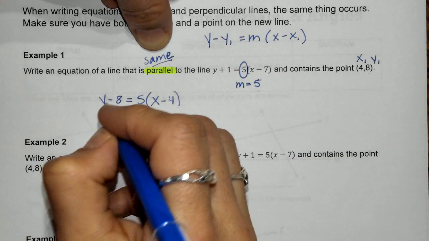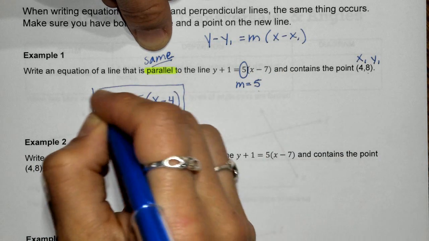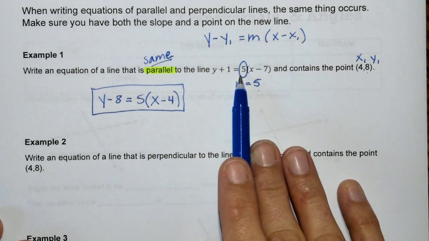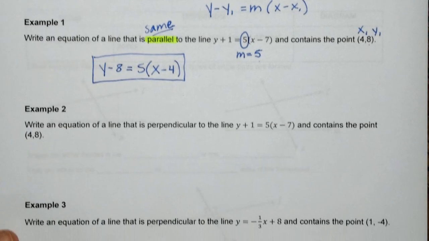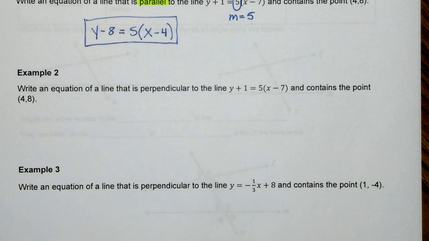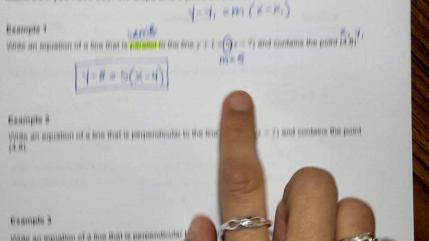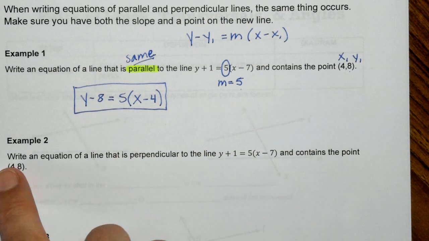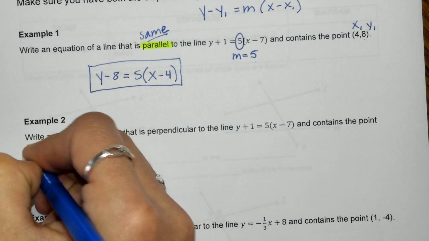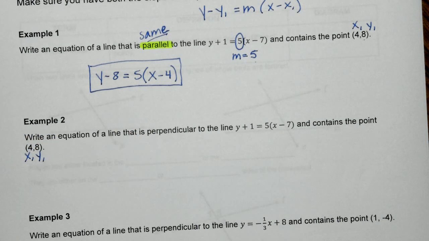And this is our equation. This line will be parallel to this equation right here, but it's going to pass through a different point. Next, we have write an equation that's perpendicular to this line. Okay, we're going to have the exact same equation, exact same point. I want you guys to notice that. We're just now practicing perpendicular.